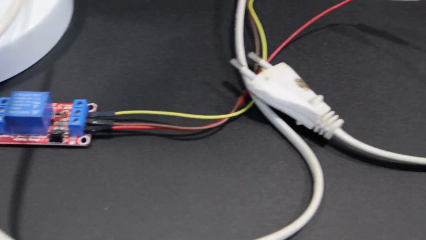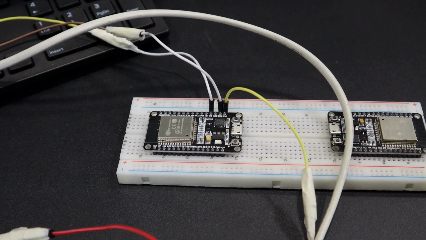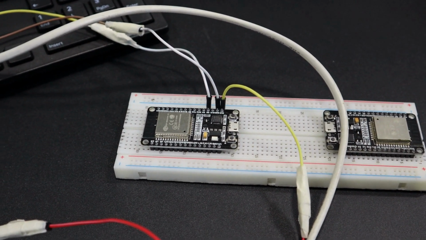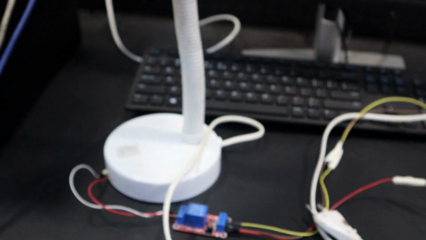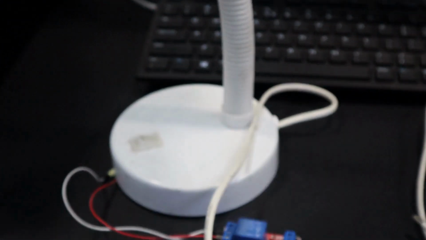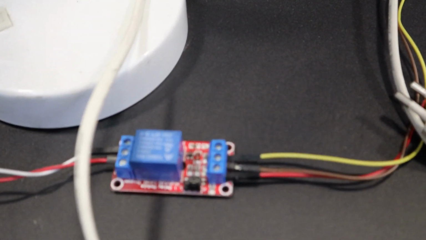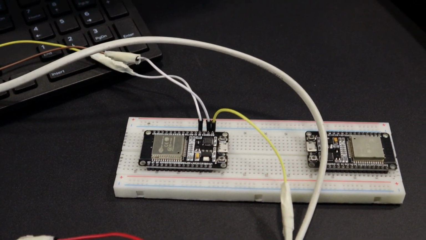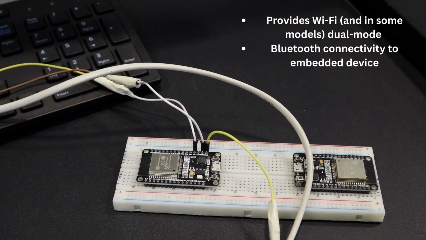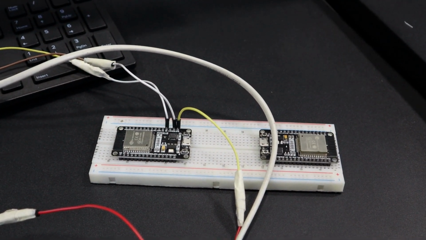Normally when I learn or I'm testing a microcontroller, the first thing I like to do is use this bulb. This is my testing friend, the bulb. So I'm going to use the relay, and I'm going to use the ESP. As you can see, these are the features of the microcontroller that I'm going to use.